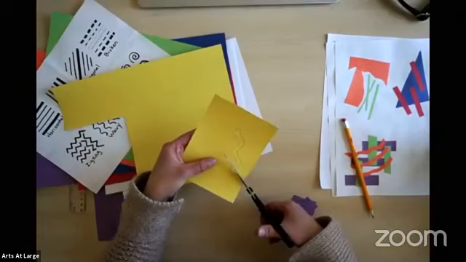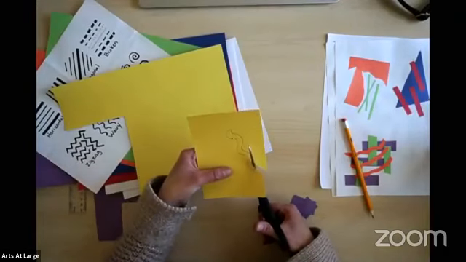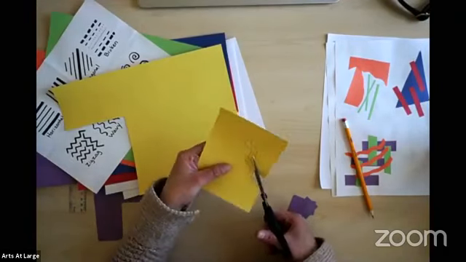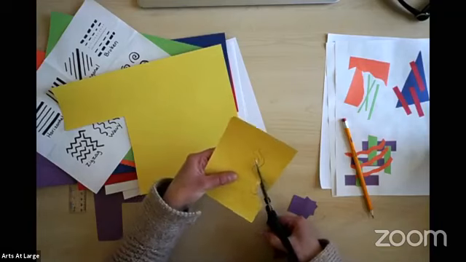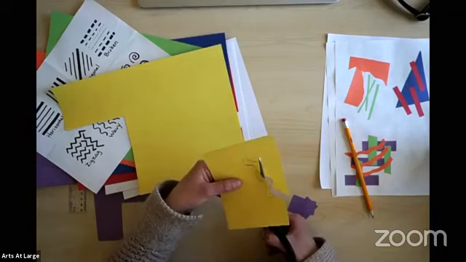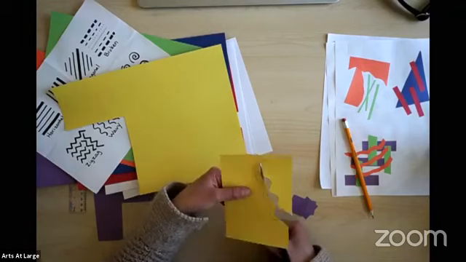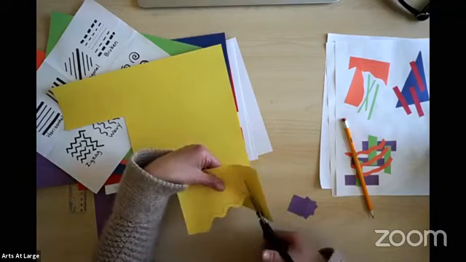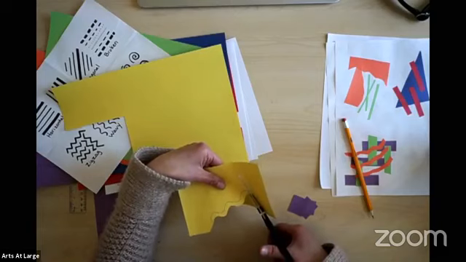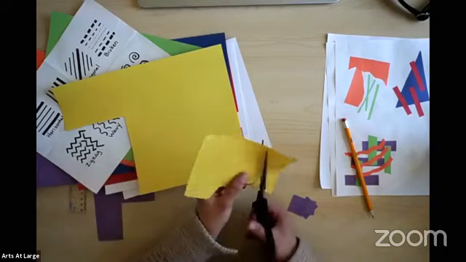So we're going to cut along this line. Again, great experience for a young person who might not have a ton of scissors experience yet. Make sure you have an adult helping you. If you're pretty young, still use scissors.